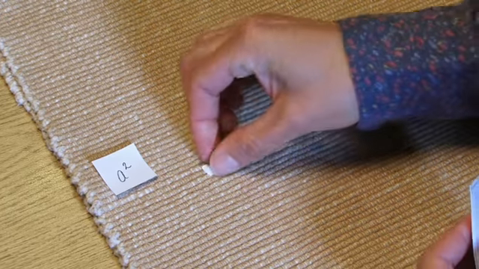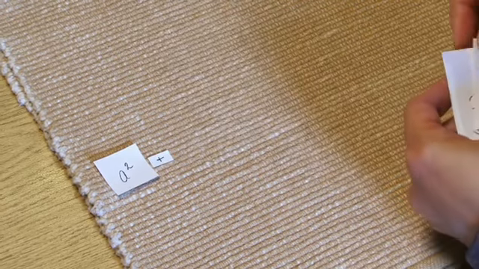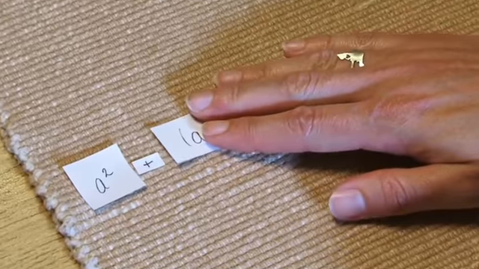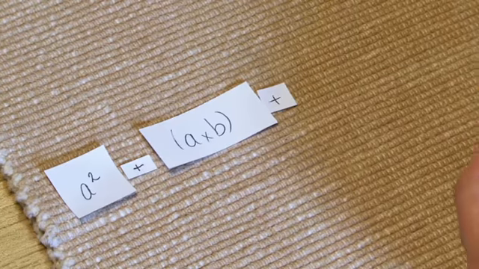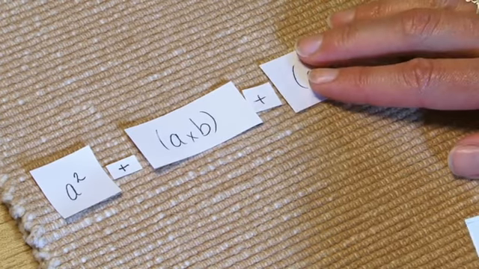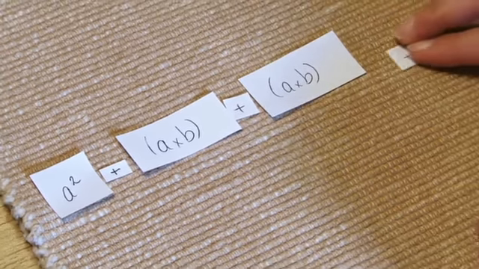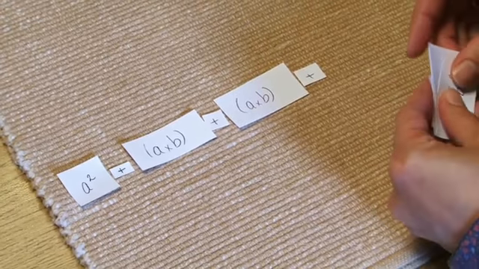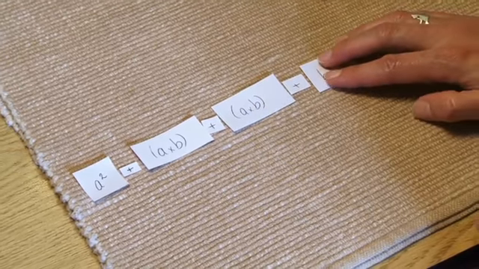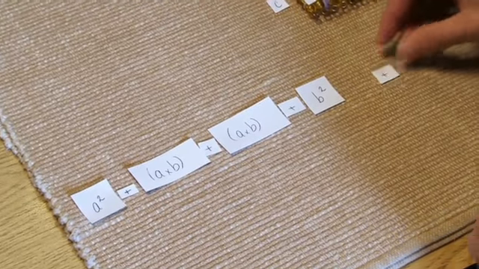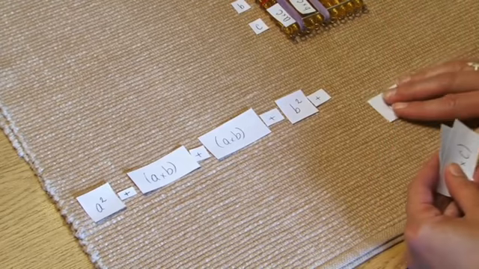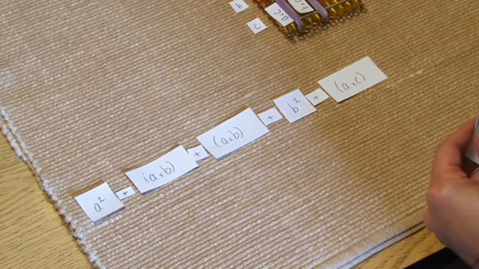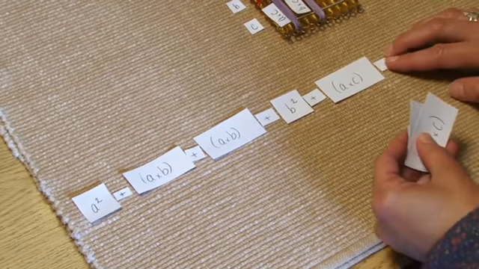We would be adding A times B, adding A times B, adding our B squared, adding A times C. We have another A times C that we would add.